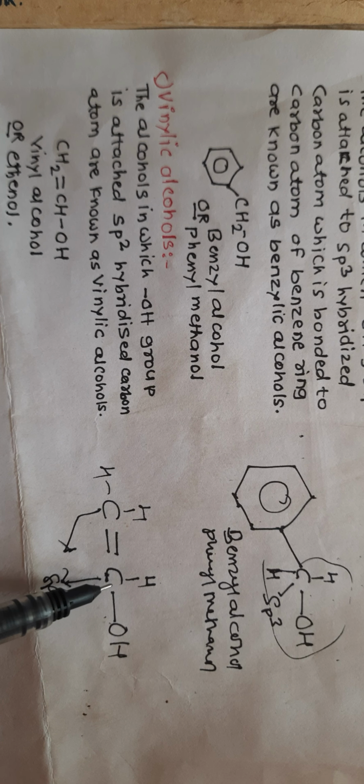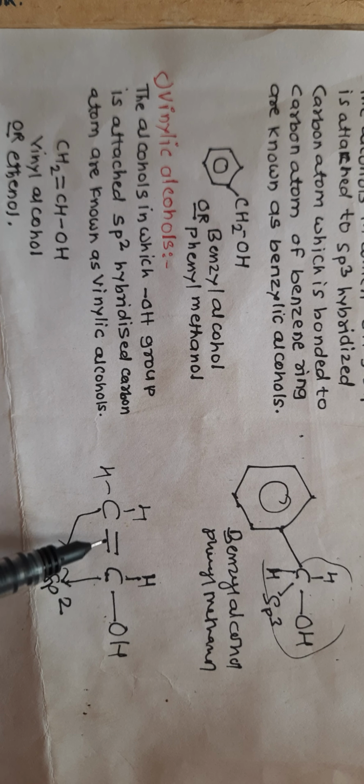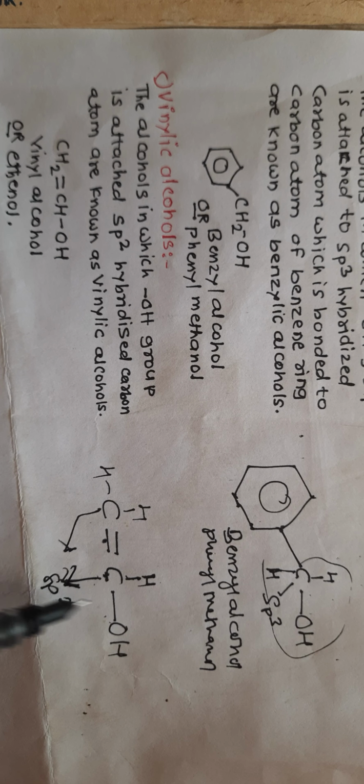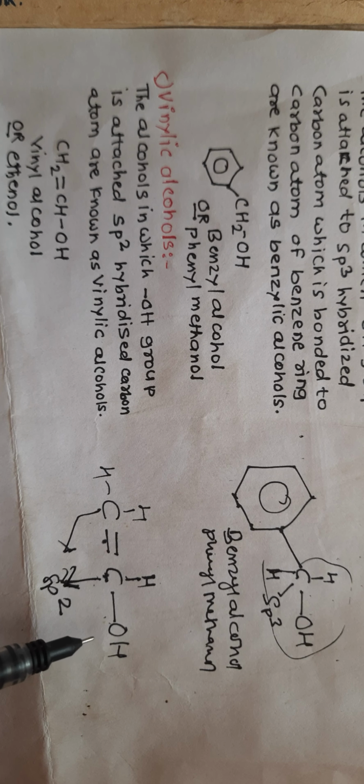A carbon atom having 2 single bonds and 1 double bond is known as sp2. All single bonds: sp3. A triple bond and a single bond: sp. This carbon atom has a double bond and 2 single bonds, therefore it is known as an sp2 hybridized carbon atom. And therefore we can define vinylic alcohols like this: alcohols in which the OH group is directly attached to an sp2 hybridized carbon atom are known as vinylic alcohols.